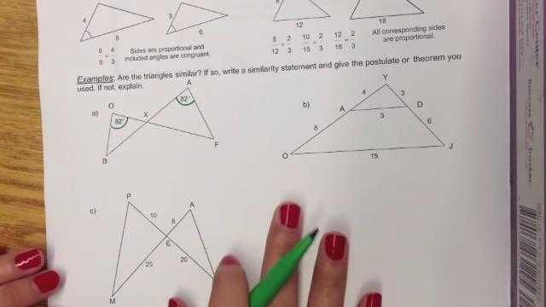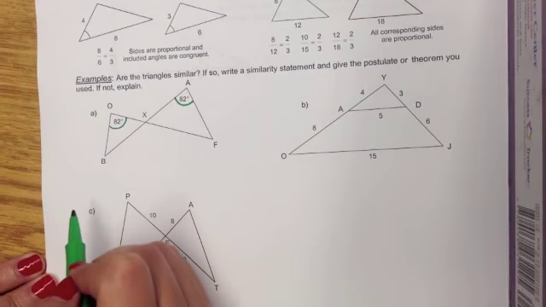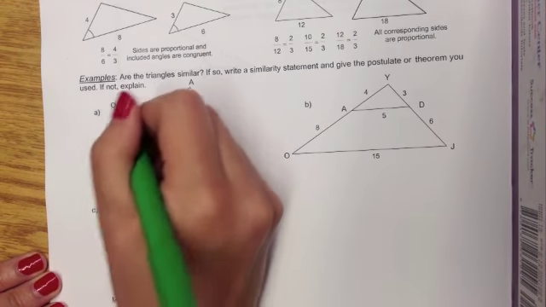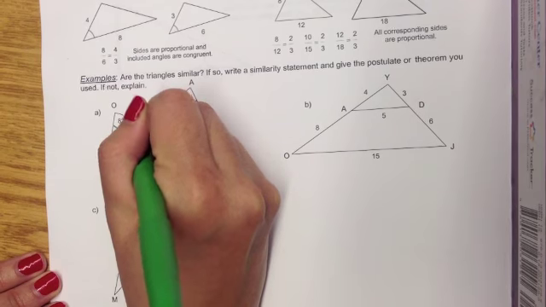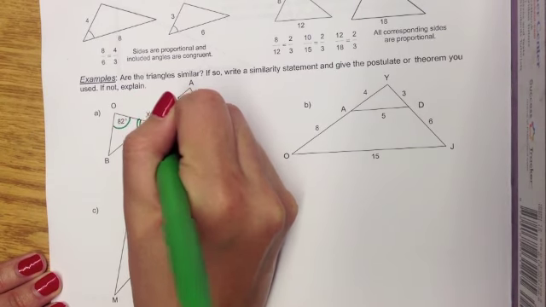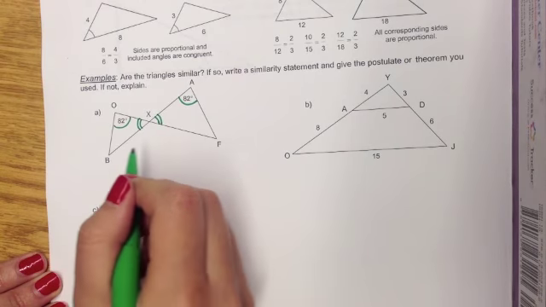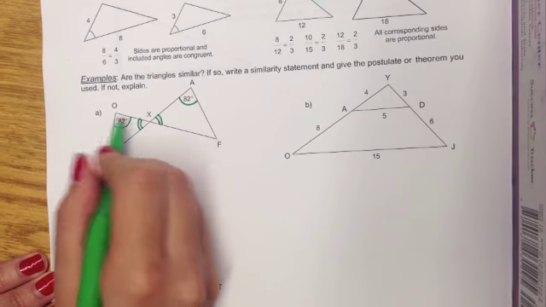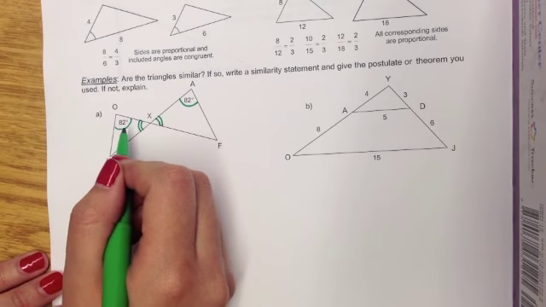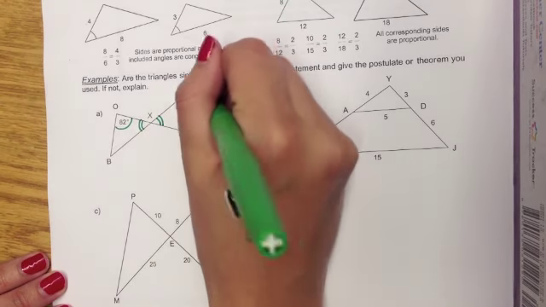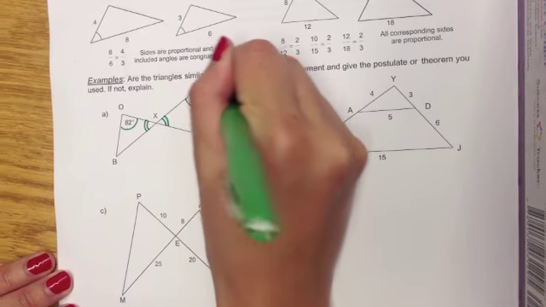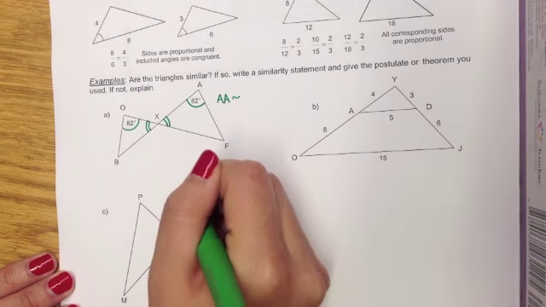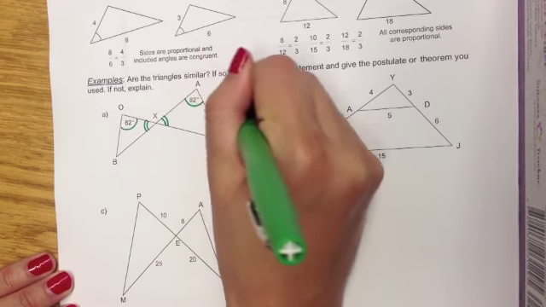Okay, so we have this angle, and if you take a look, we learned that vertical angles are congruent. And so now, looking at the diagram, we have 2 corresponding angles that are congruent. So by postulate 7-1, angle-angle similarity, we can conclude that the triangles are similar.